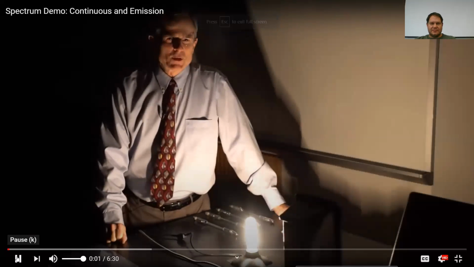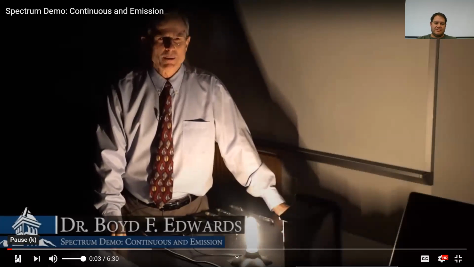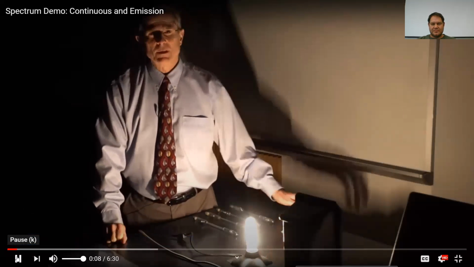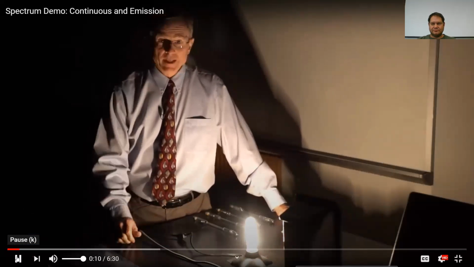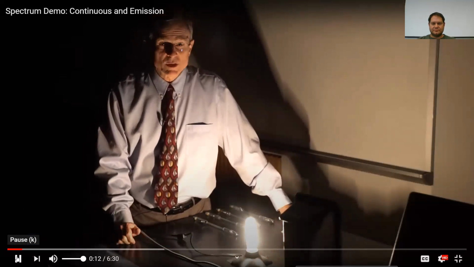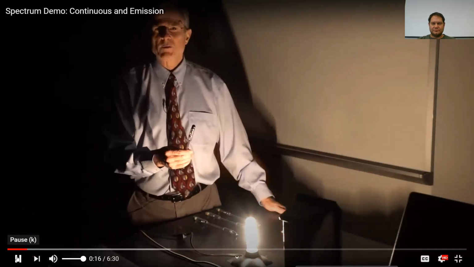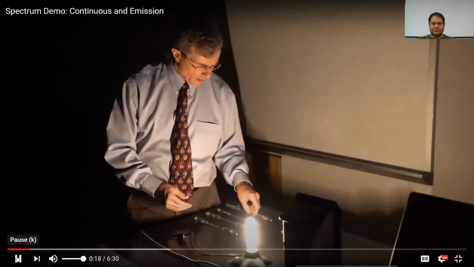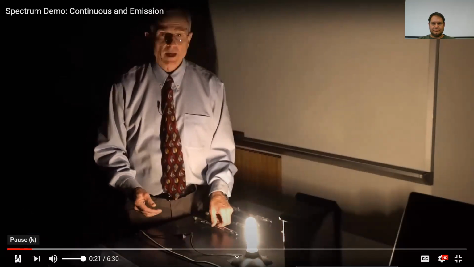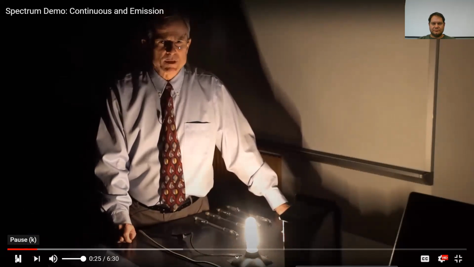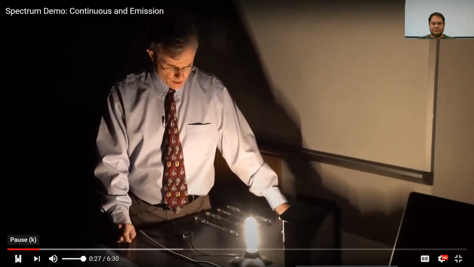One of our funnest demonstrations to show atomic spectra. I'm going to show the spectrum of an incandescent bulb, which is continuous. And then I'm going to show the spectra of 4 different elements: mercury, nitrogen, neon, and especially hydrogen. Hydrogen will be important in the labs and in many other applications.